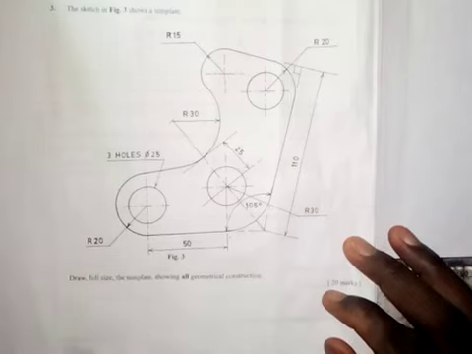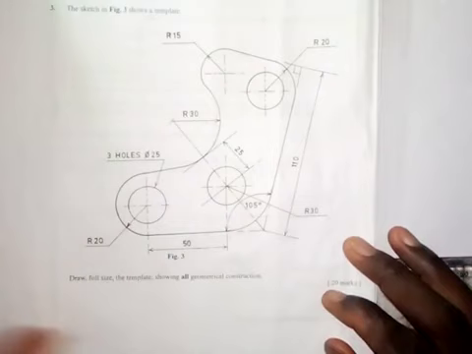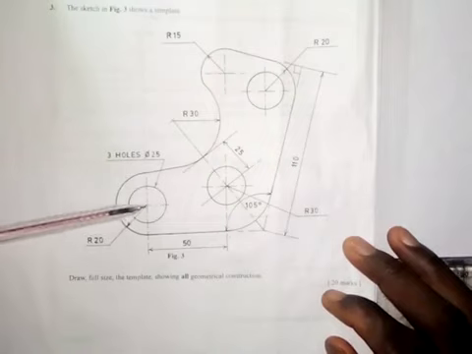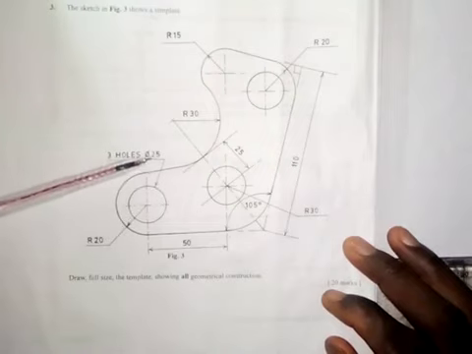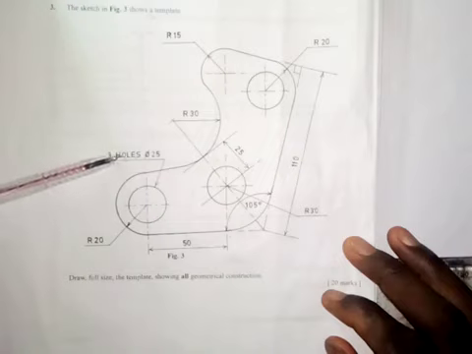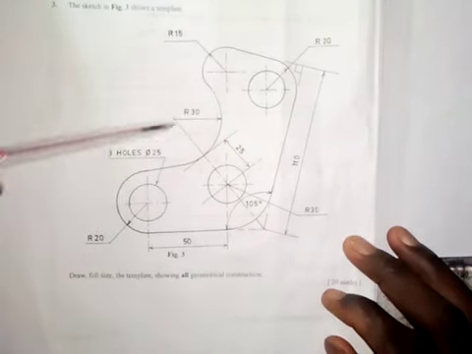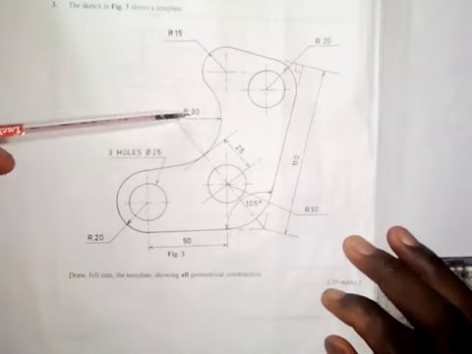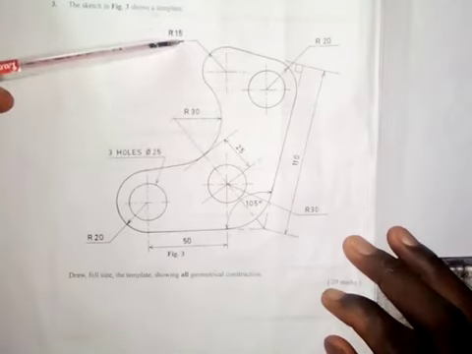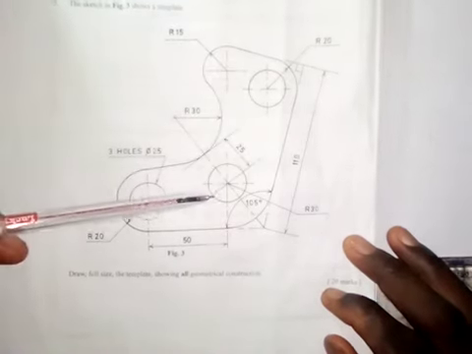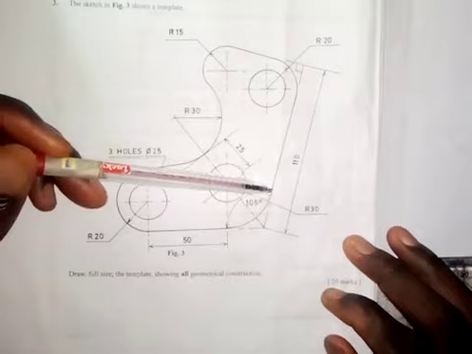So looking at this diagram, I'll just talk about some dimensions. For this semicircle, the radius is 20. For this circle, the diameter is 25. Actually, we have 3 of these, as it is written here: 3 holes, diameter 25. The radius of this arc is 30, the radius of this arc is 15 millimeters, and the radius of this arc is 20 millimeters.